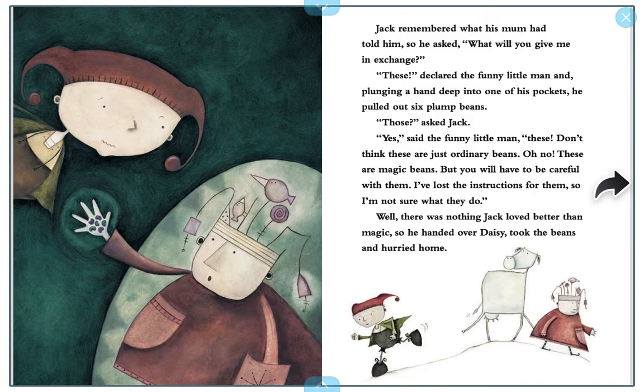"Yes," said the funny little man. "These. Don't think these are just ordinary beans. Oh no, these are magic beans. But you will have to be careful with them. I've lost the instructions for them, so I'm not sure what they do." Well, there was nothing Jack loved better than magic, so he handed over Daisy, took the beans, and hurried home.